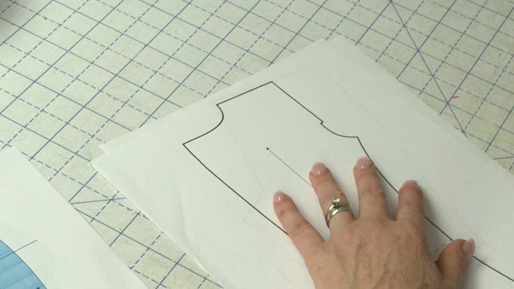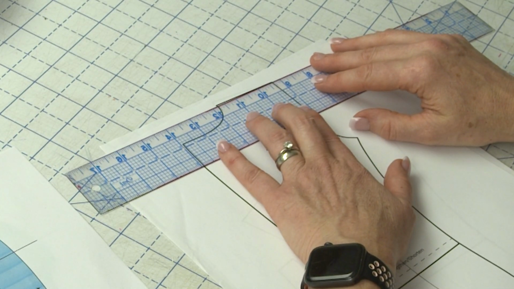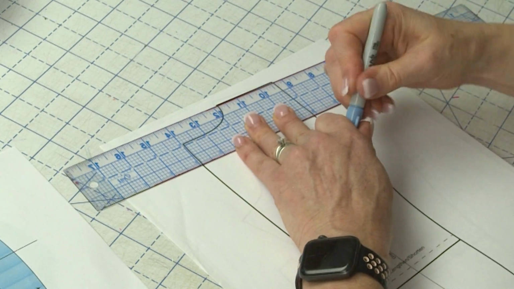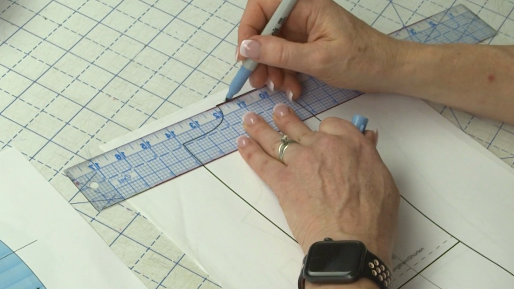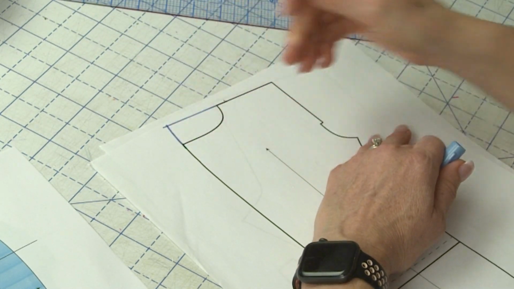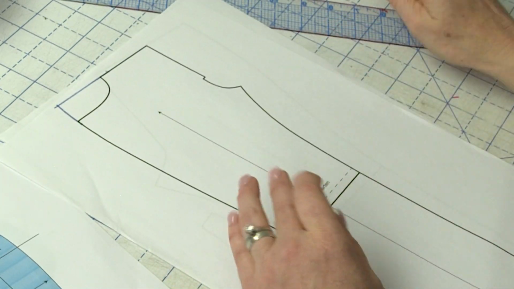So the first thing I'm going to do is take my ruler and finish this front pocket area, because then we can put the front pocket back on after we adjust. Basically, here we have a front and back leg, okay? And let's say our situation is we have a high hip that's more than a half an inch higher than the other hip.